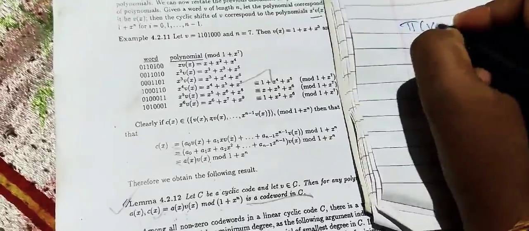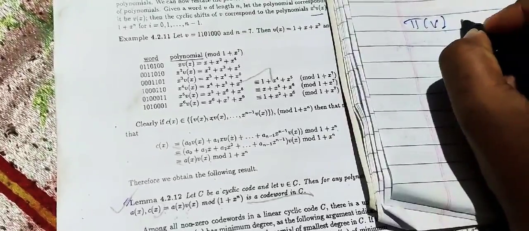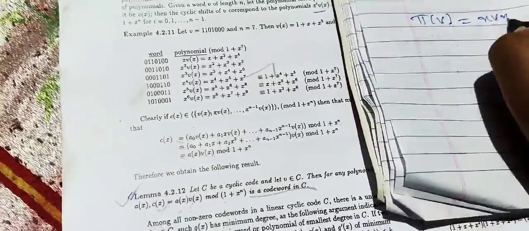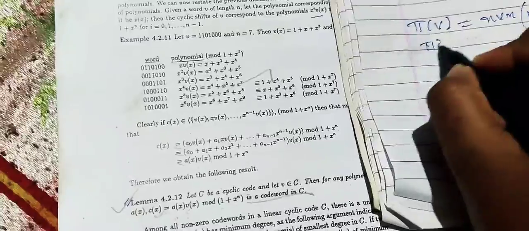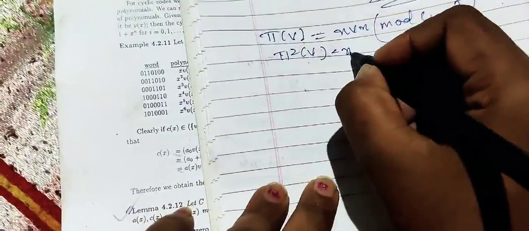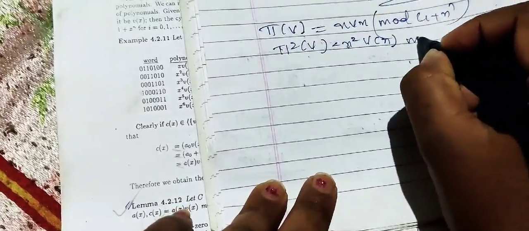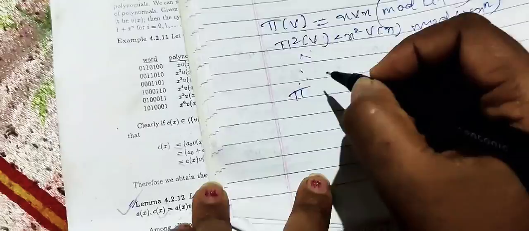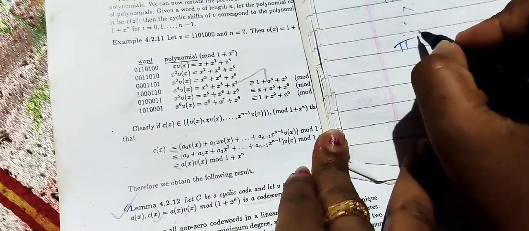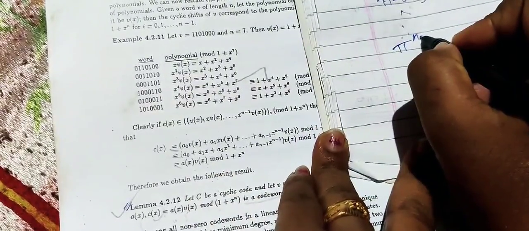So pi of v corresponds to x v(x) mod 1 plus x raised to n. Therefore pi square of v corresponds to x square v(x) mod 1 plus x raised to n. Similarly, pi raised to n minus 1.